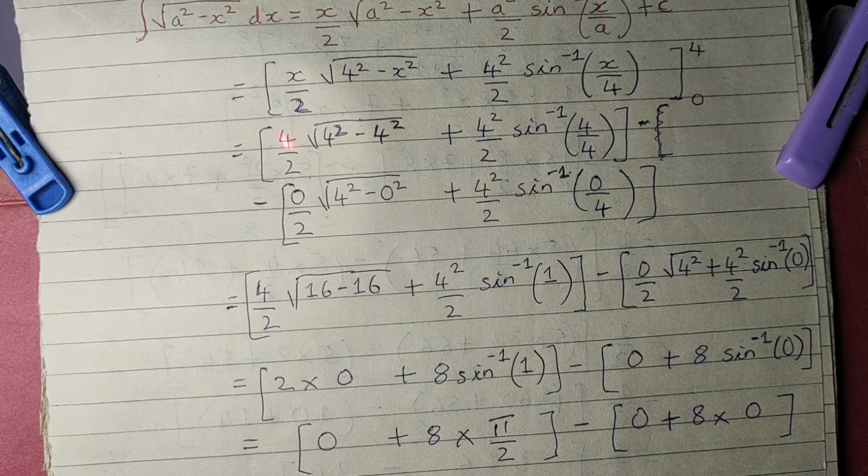So this is the first term: 4 divided by 2 under root of 4 square minus 4 square, plus 4 square divided by 2 sine inverse of, instead of x, the upper limit 4, divided by 4.